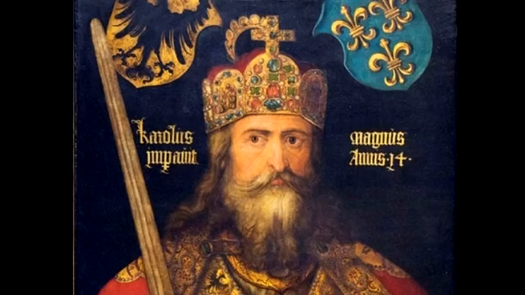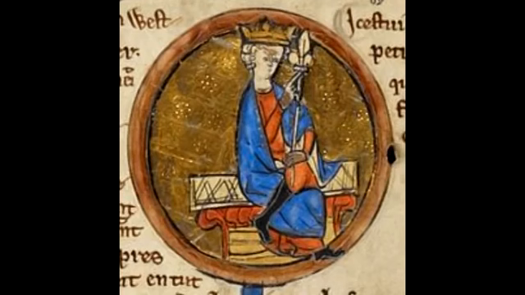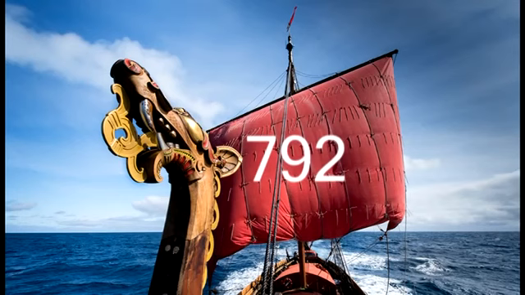So let's take a look at this picture of Charlemagne. The eyes of this painting reminded me of another guy. It reminded me of the actor playing King Egbert from the series Vikings. So I looked at King Egbert and I noticed he was the first king to be confronted with the Vikings in 792. That is about the period of the flood.